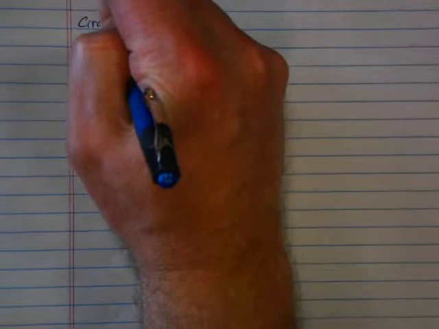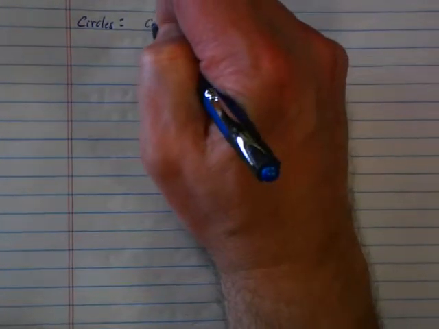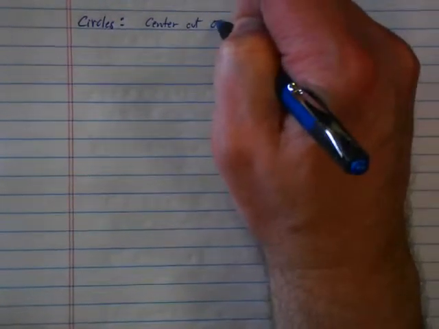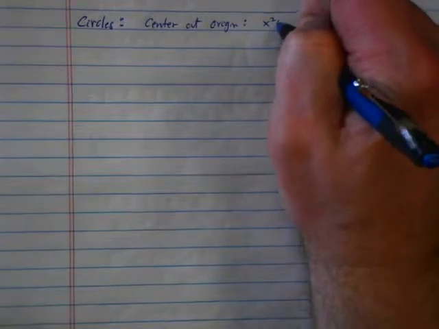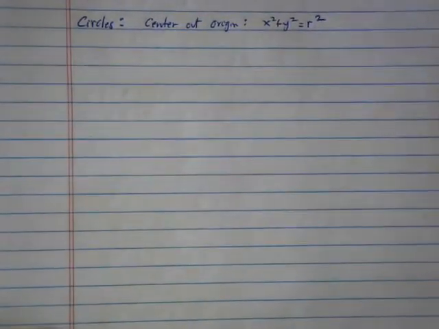Okay, so let's talk about circles. First, what do you know about circles? A equals pi r squared. Okay, you know a formula for the area. The area is pi r squared. What else do you know about circles? X squared plus y squared. Okay, a circle centered at the origin will have the equation x squared plus y squared equals r squared.